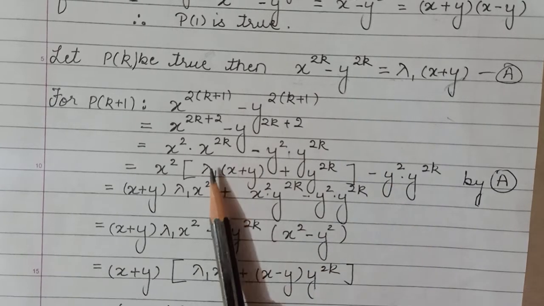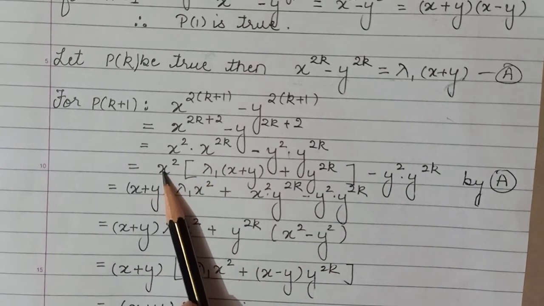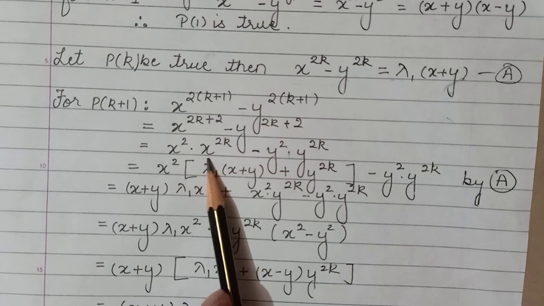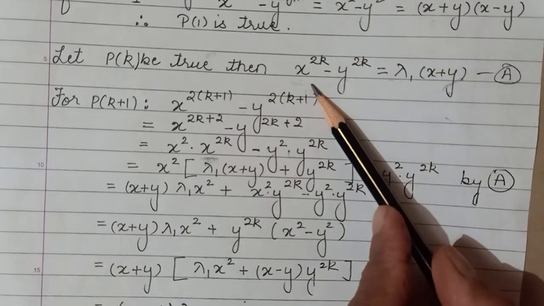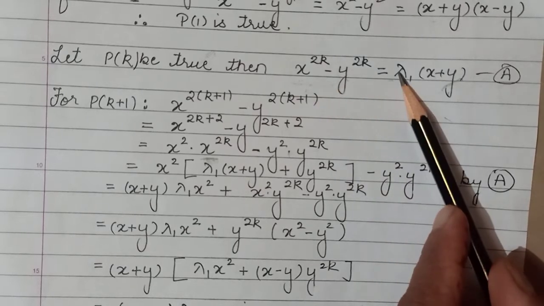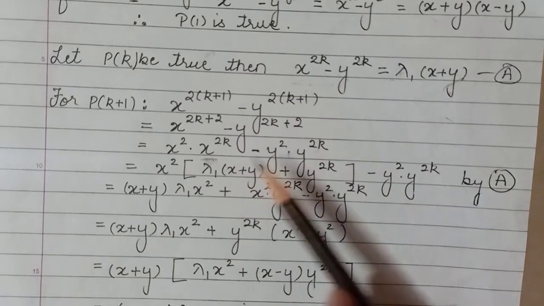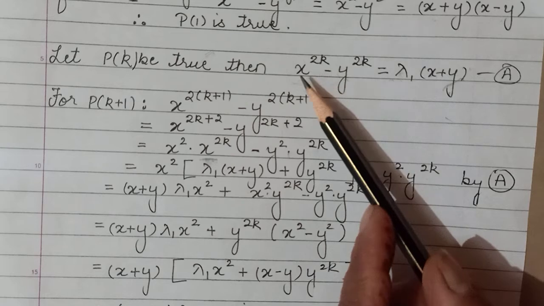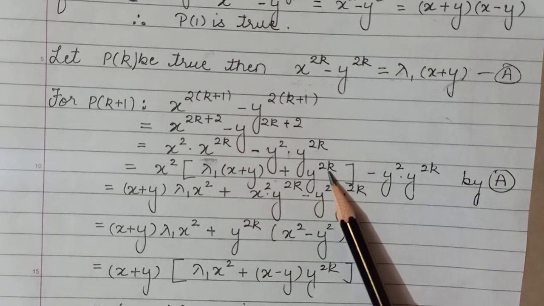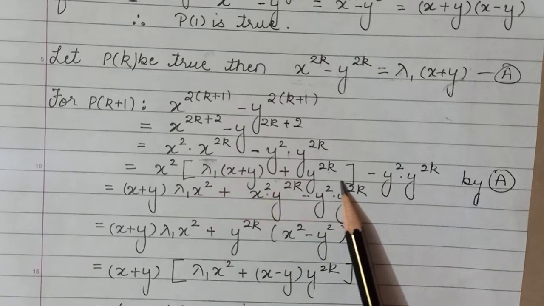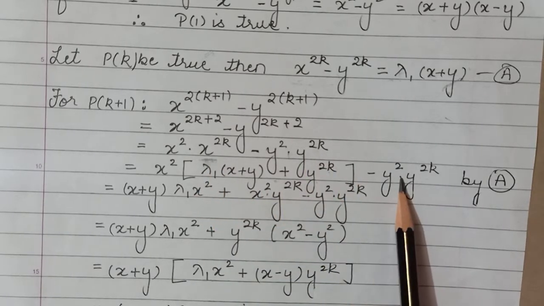It will come to the same anyhow. Okay, so x square where it was, and in place of x to the power of 2k we have replaced this by its equivalent from A. So from A, lambda x plus y, and this will go to the other side to find x to the power of 2k will come as plus y to the power of 2k. Okay, so this whole thing we have replaced from the A result, the rest will be copied.